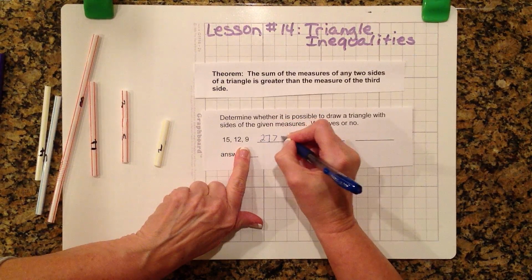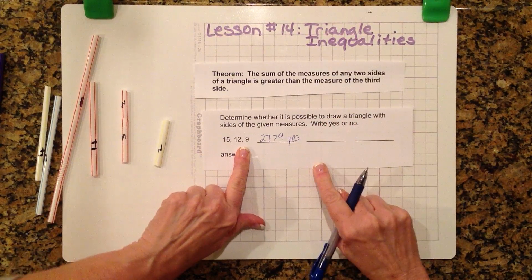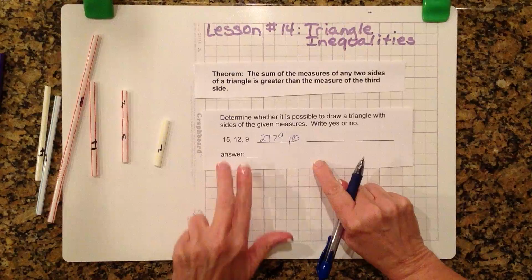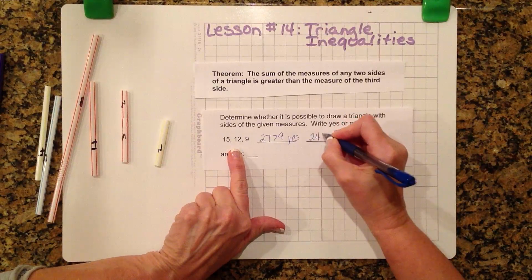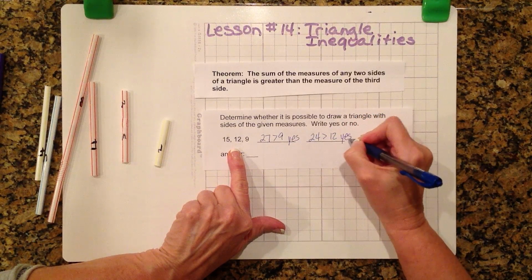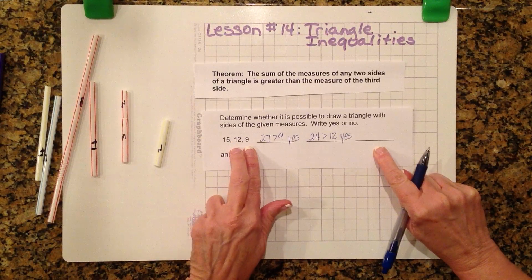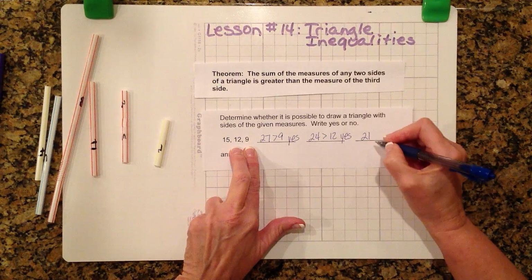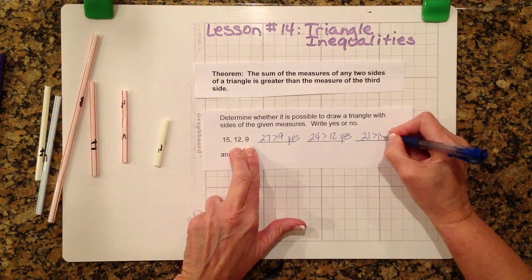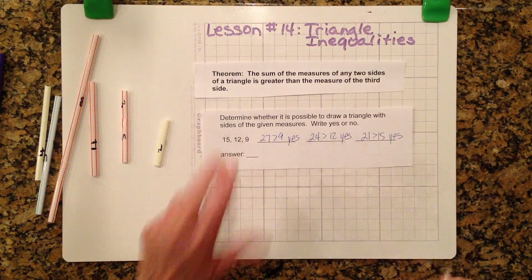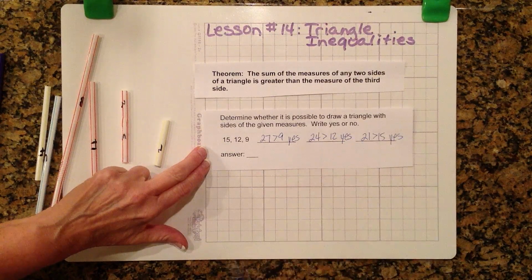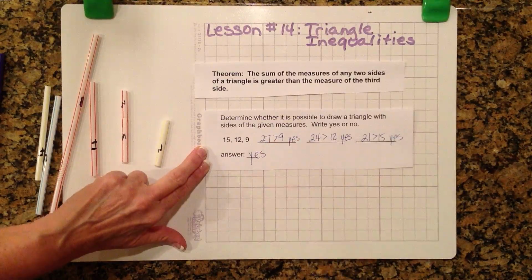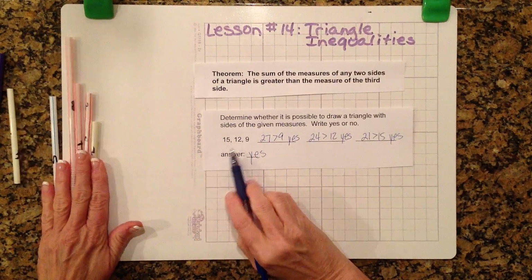Is that larger than 9? Yes, it is. Okay, pick 2 more sides. How about 15 and 9? Add those 2 sides together. That gets me 24. Is that larger than the 3rd side of 12? Yes, it is. Okay, keep going. The other 2 sides, 12 plus 9, that's 21. Is that greater than the 3rd side of 15? Yes, it is. So I went through all cases of being able to determine whether this would be able to make a triangle. And we said yes, yes, yes to all of them. So yes, I can create a triangle with those 3 sides right there.